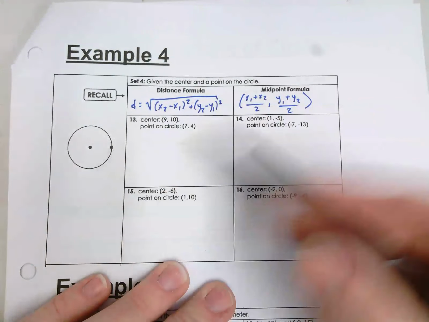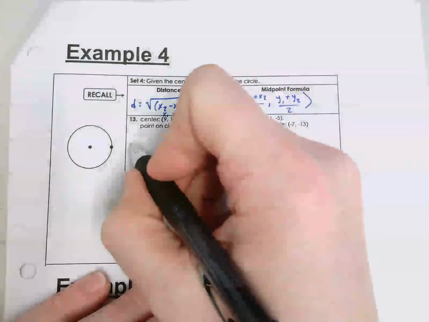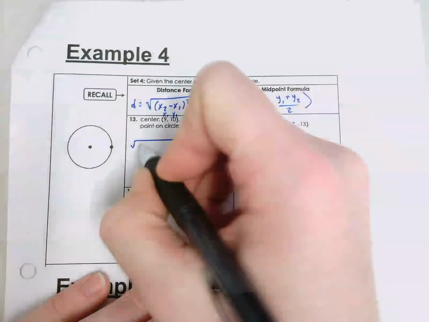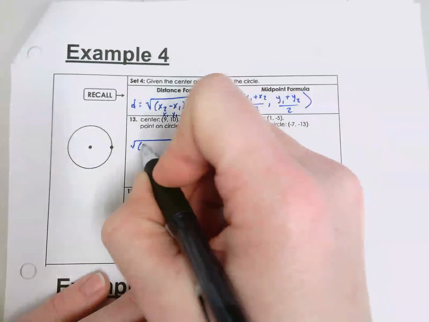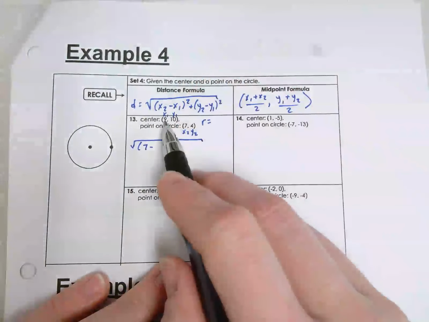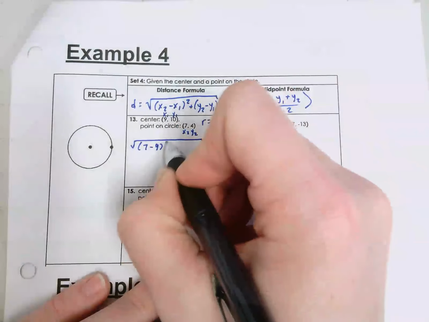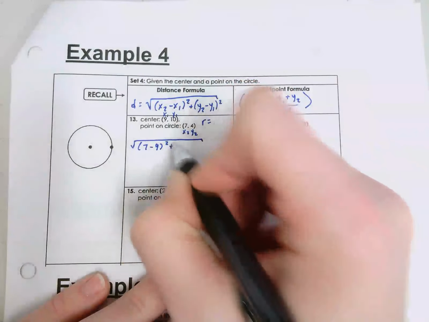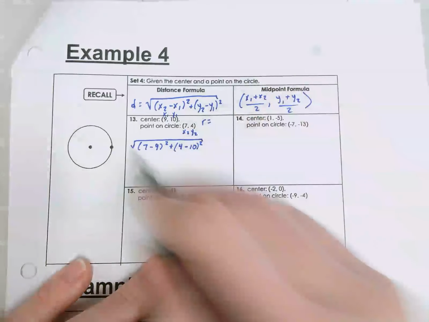So I'm going to call 9, 10 my x1, y1, and 7, 4 my x2, y2. I'm going to plug those into the distance formula. So big long square root. X2 would be 7 minus x1 is 9 squared plus y2 is 4 minus y1 is 10 squared. And this would be my radius.